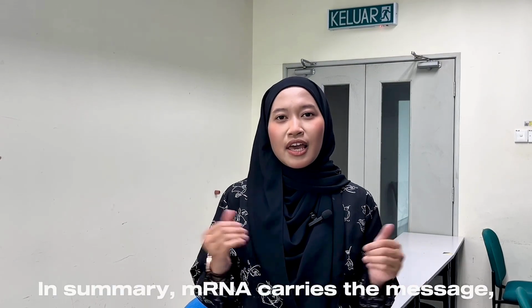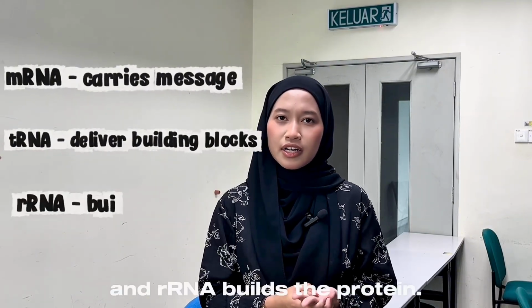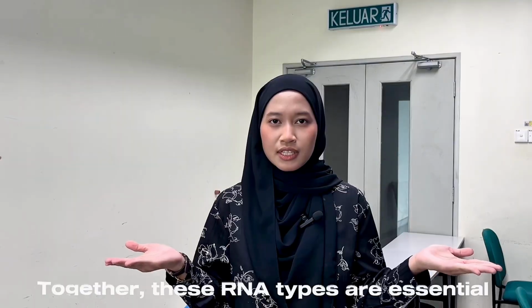In summary, mRNA carries the message, tRNA delivers the building blocks, and rRNA builds the protein. Together, these RNA types are essential for protein synthesis and life.